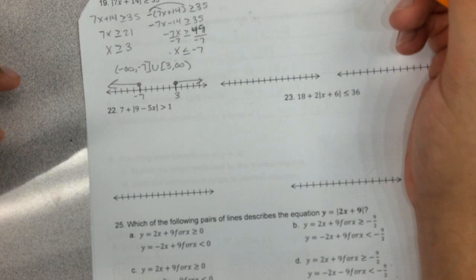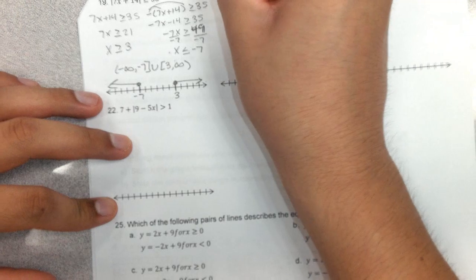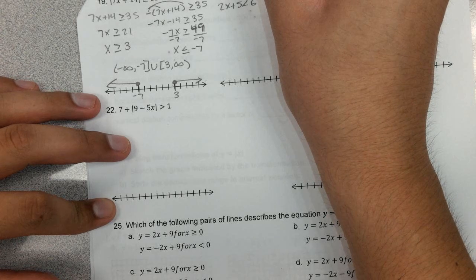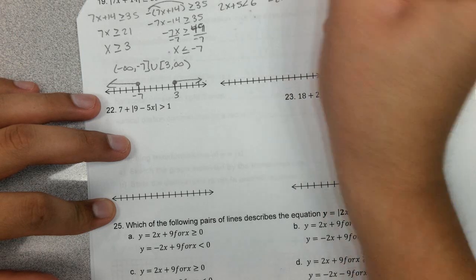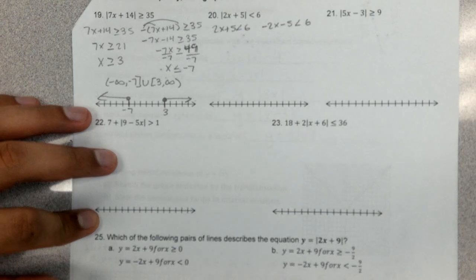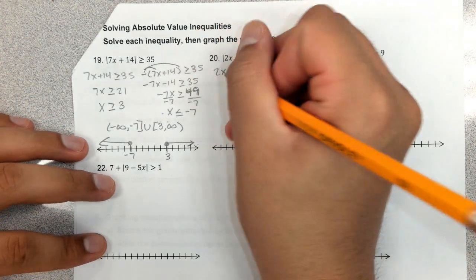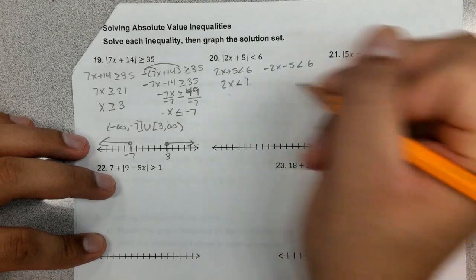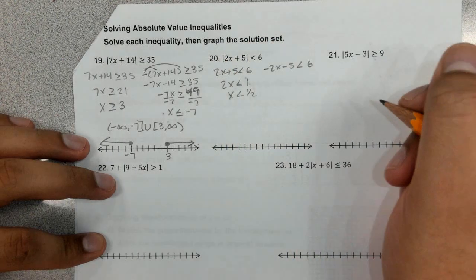Alright, so then for number 20, same thing. It's already isolated for us, so make the two cases. 2x plus 5 is less than 6. I'm going to go right ahead and distribute the negative. So if I distribute the negative, we get negative 2x minus 5 is less than 6. Alright, so then for the first case, you get 2x is less than 1 after you subtract the 5. So after you divide the 2, you get x is less than 1/2.